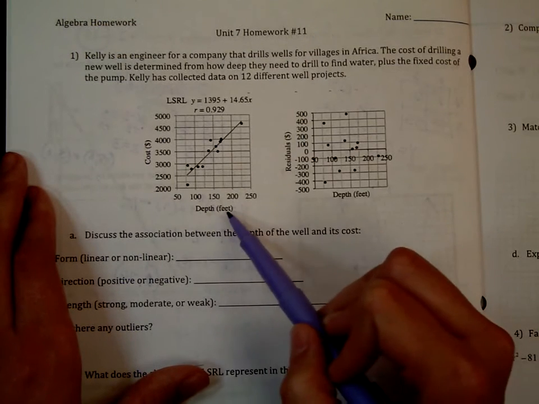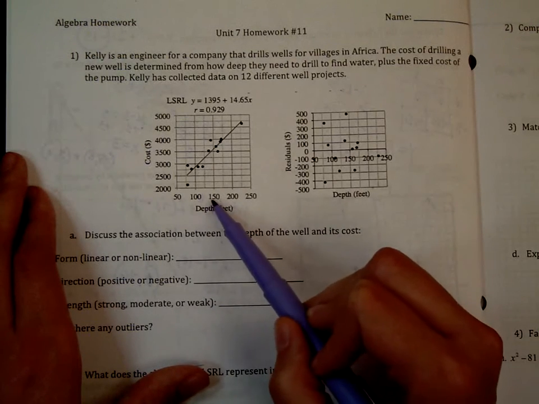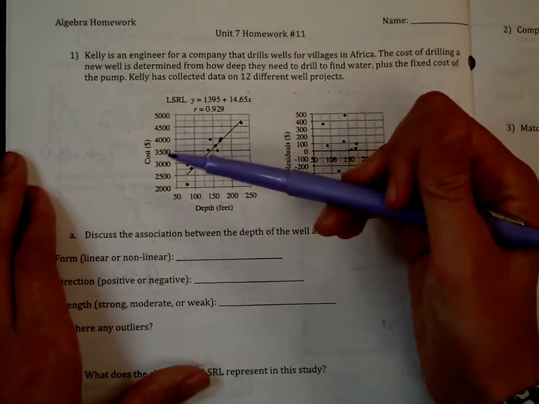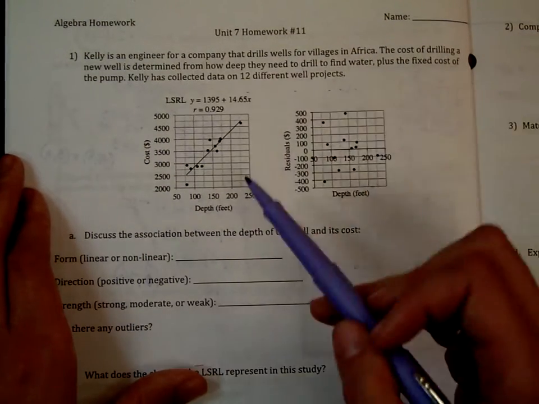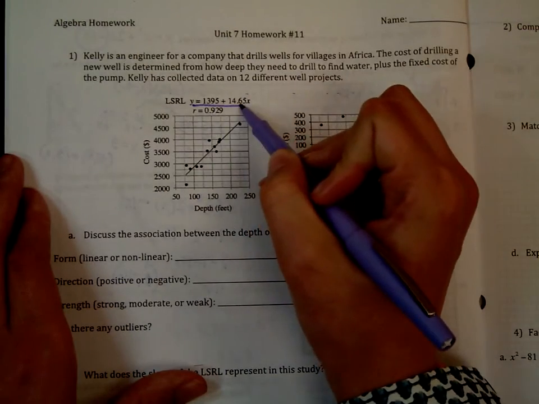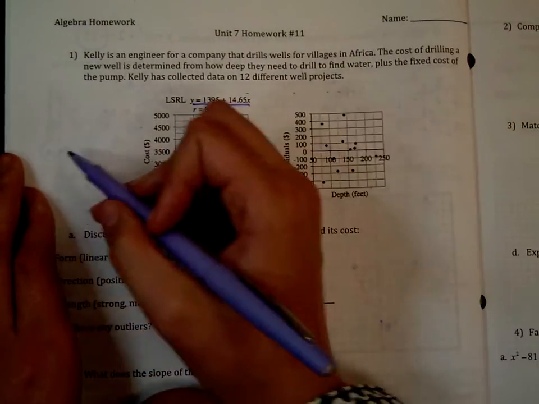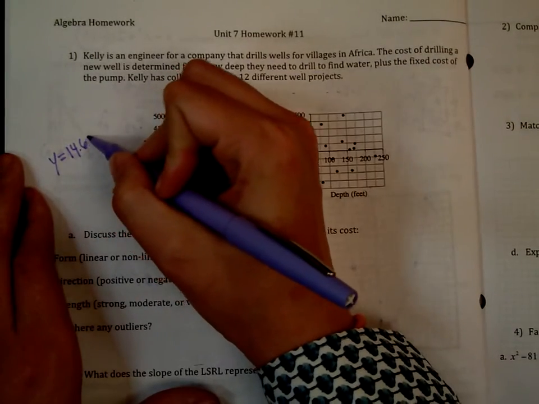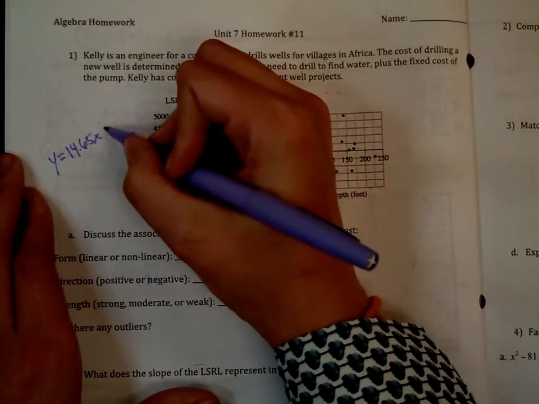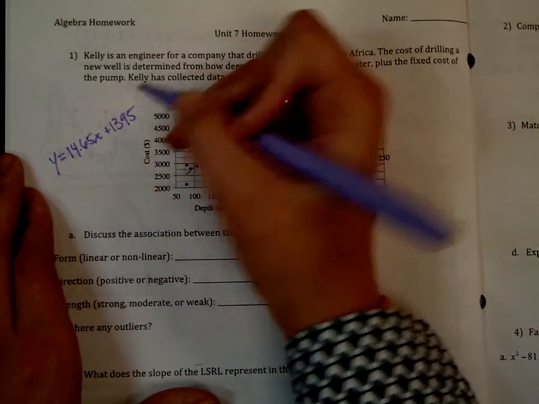Here the X represents the depth, so how deep in feet they had to dig, and the Y represents the cost of the well. We've got the least squares regression right here. We can also rewrite that as Y equals 14.65x plus 1395.